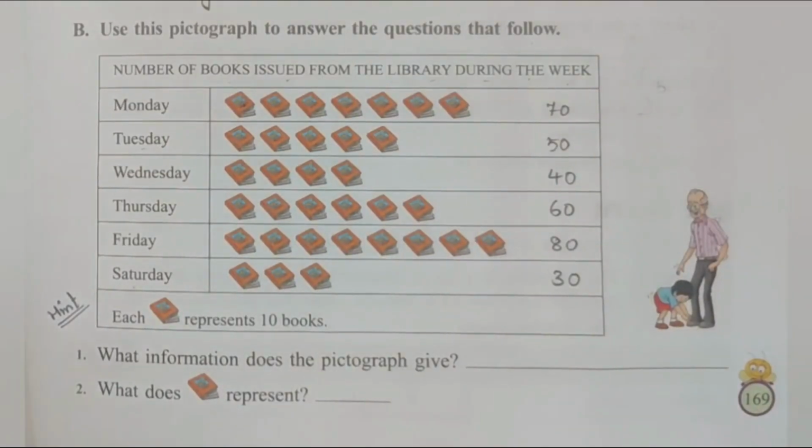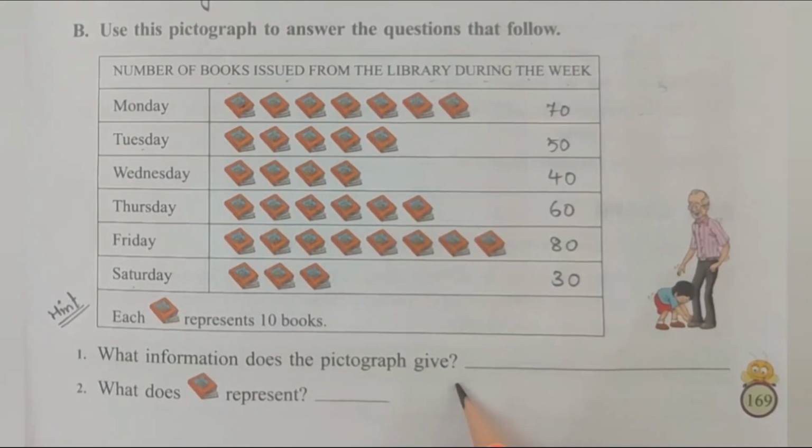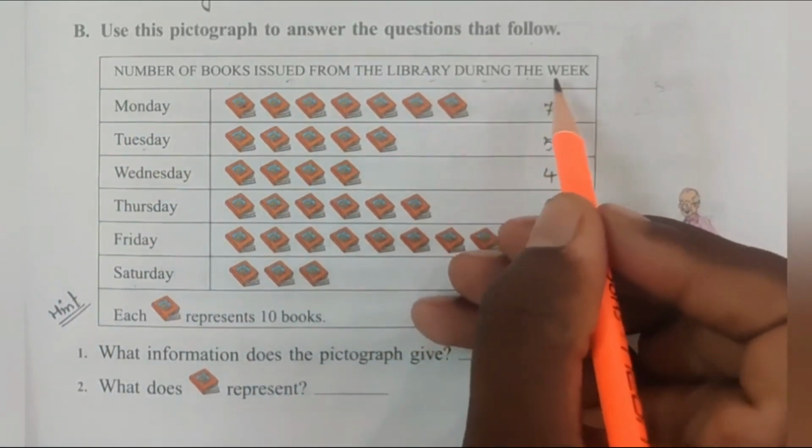So here the first question says, what information does the pictograph give? That is number of books issued from the library during the week.